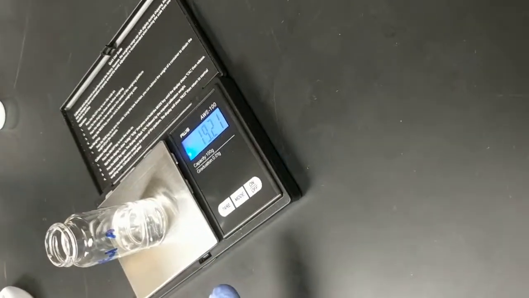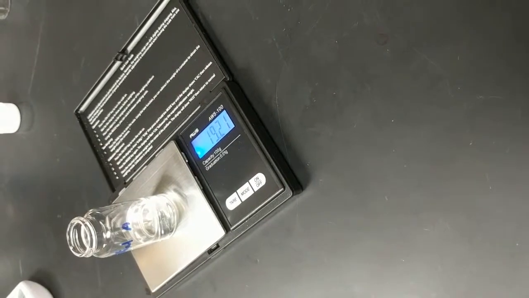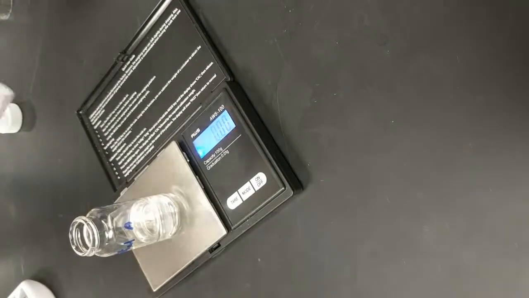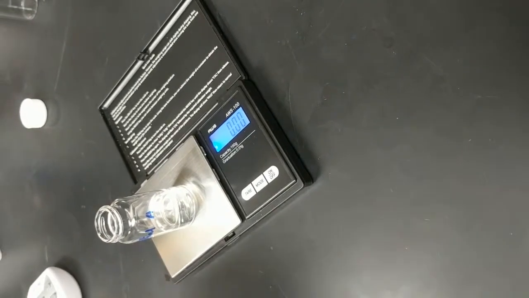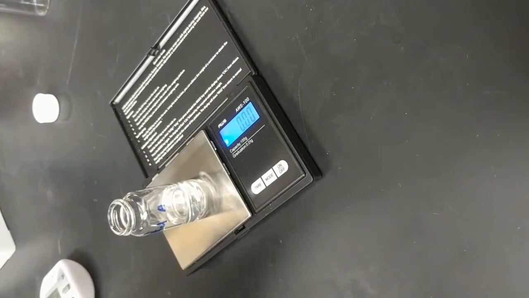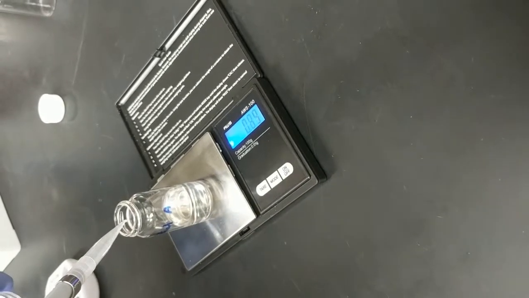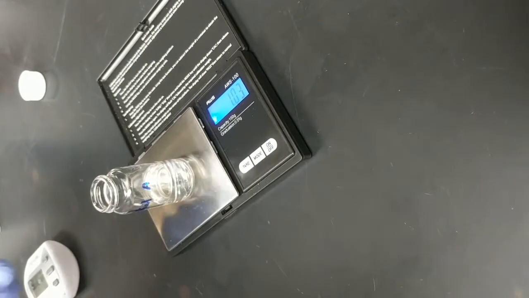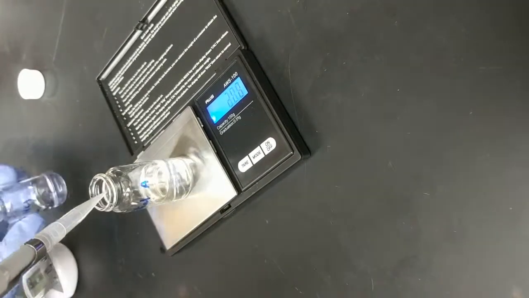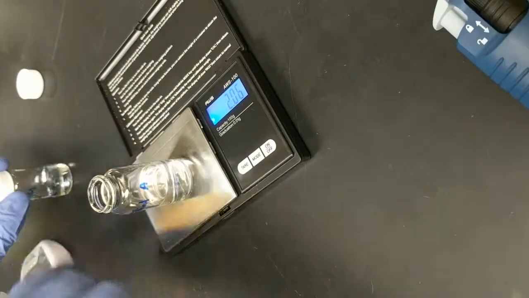If you want to do the addition of the acid by mass, place the vial onto the scale and push tare. And then 2 grams of the acid solution can be added. I'm going to pipette in the 2 mils, and it should come very close to 2 grams. Shake the vial a little bit.